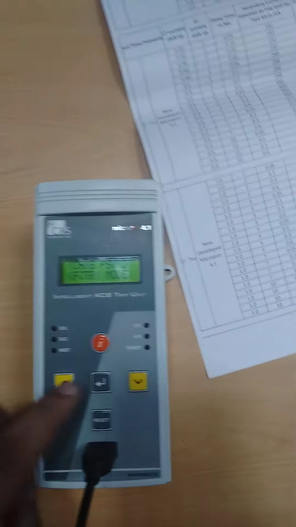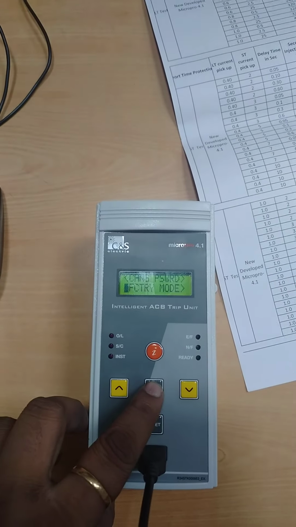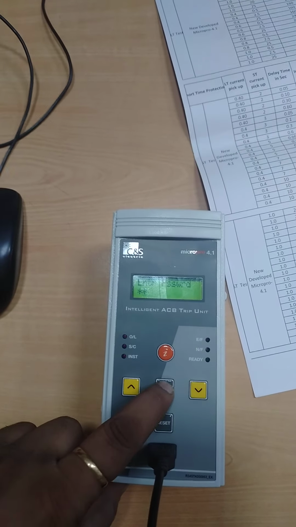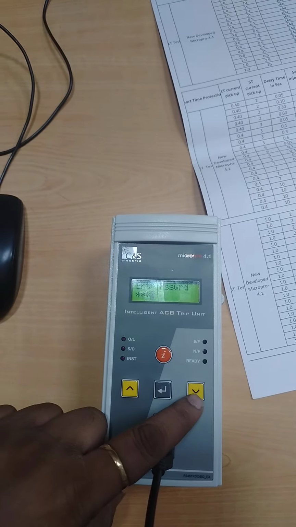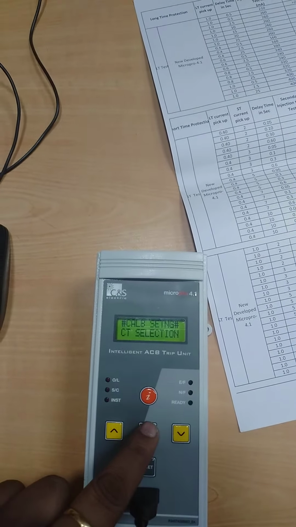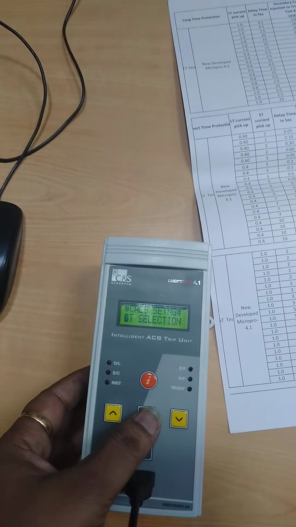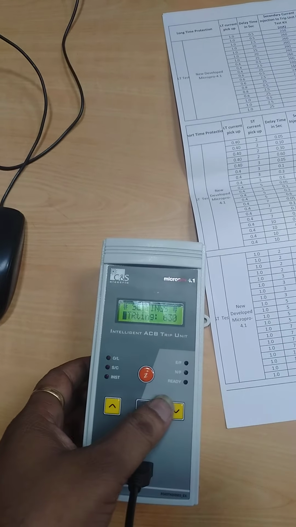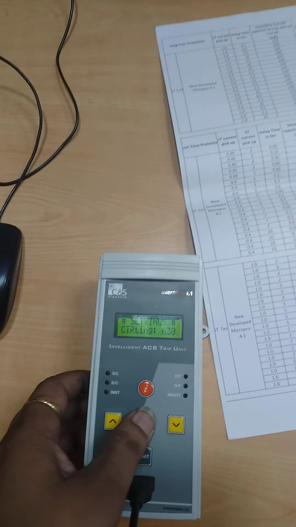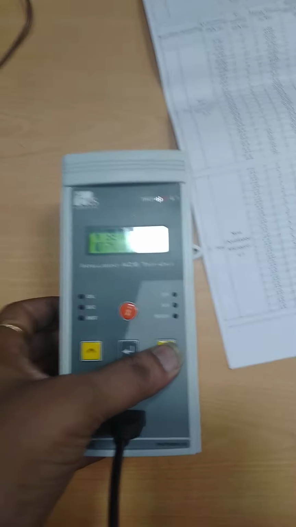This is the factory mode. If you want to change the CT ratio, you have to click first here and press enter. 1 2 3 4 5 6 and then enter. Now come down to CT and press enter. Now you can change it, then press enter. Now you can change it according to your breaker.